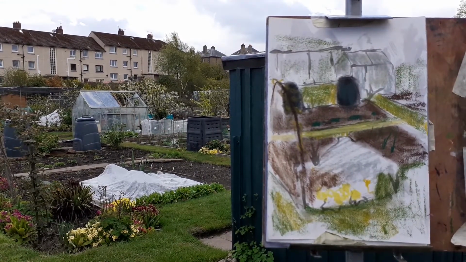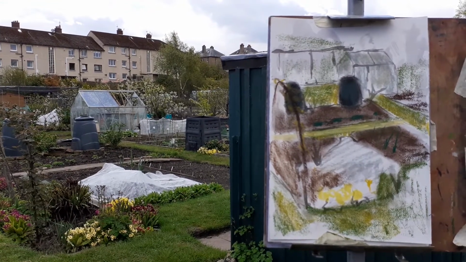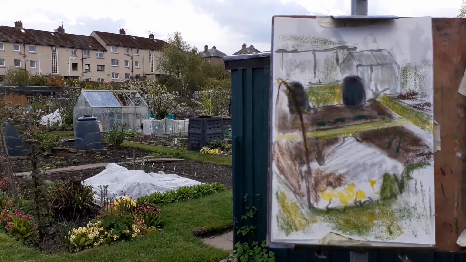Okay, so I hope that's all going to be useful for you. I'll take plenty of photographs for those who aren't able to come to the location, and hopefully on Monday we'll have another glorious day like today.